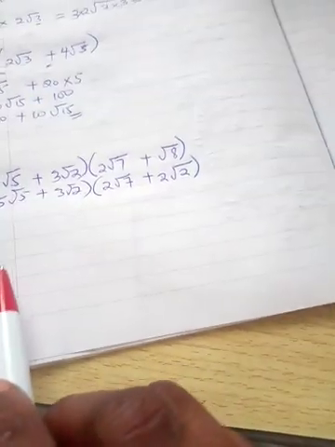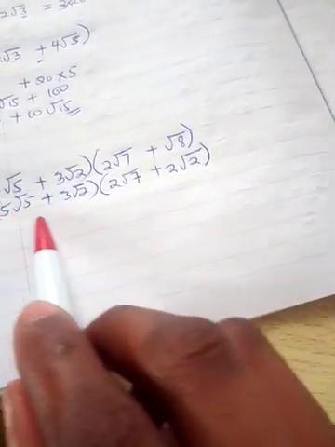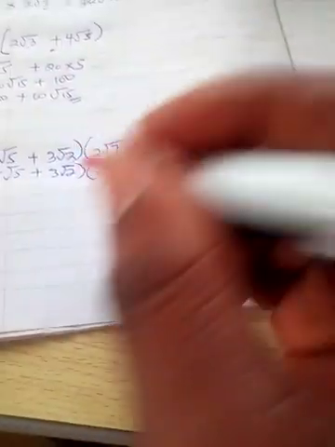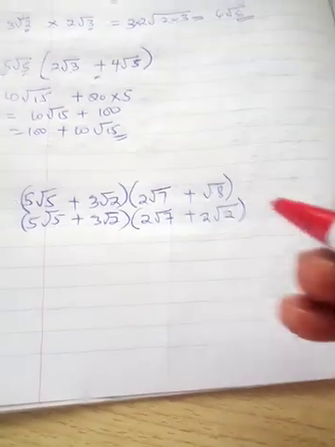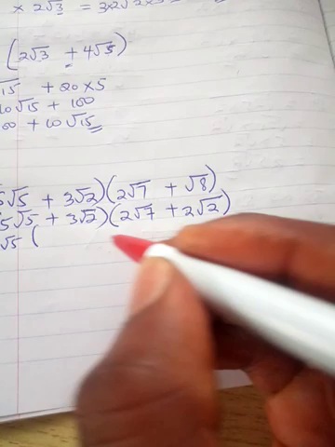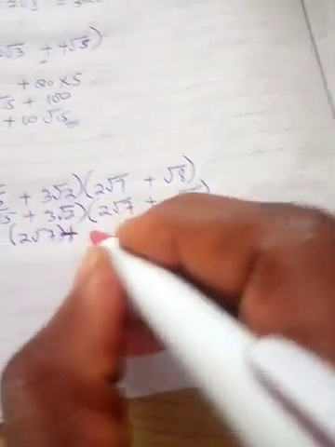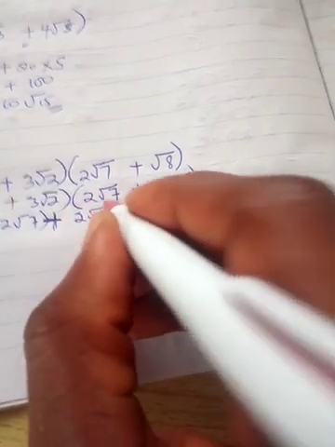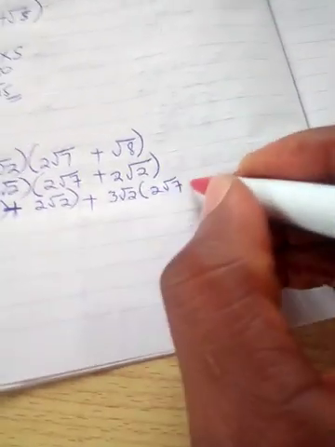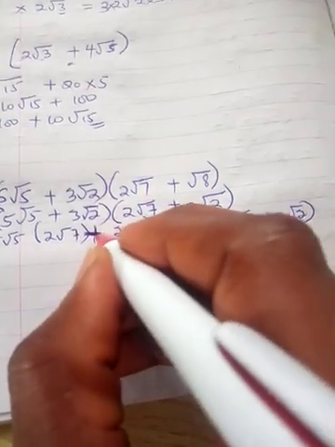So let's expand. We know that when we have cases like this, each term in the first bracket multiplies the whole of the second bracket. So let's take the first term. We have 5 root of 5 multiplying 2 root of 7 plus 2 root of 2, and then plus 3 root of 2 multiplying 2 root of 7 plus 2 root of 2. All right.